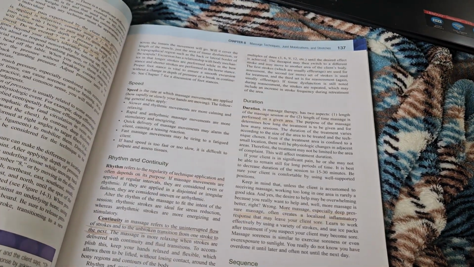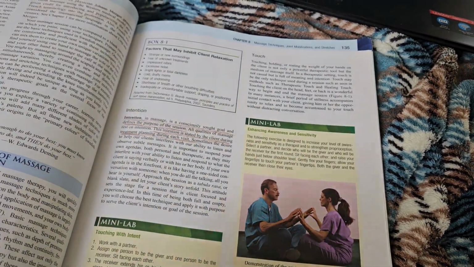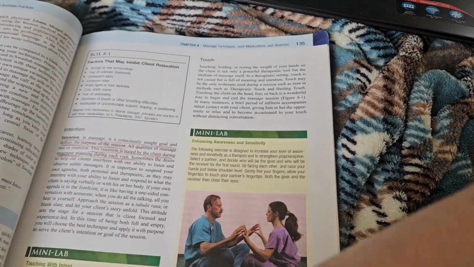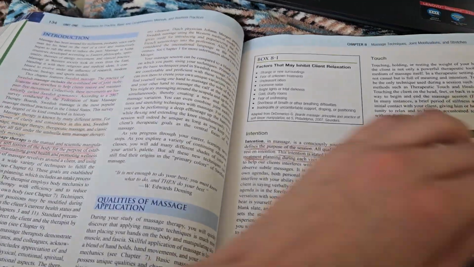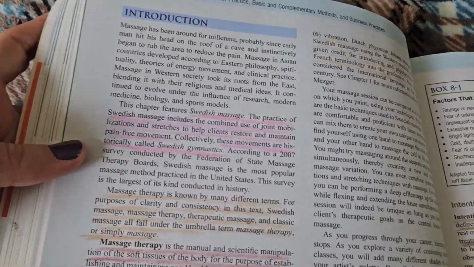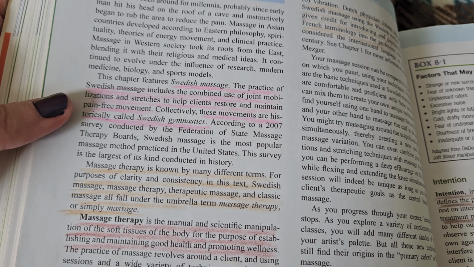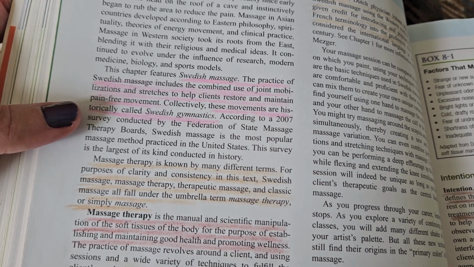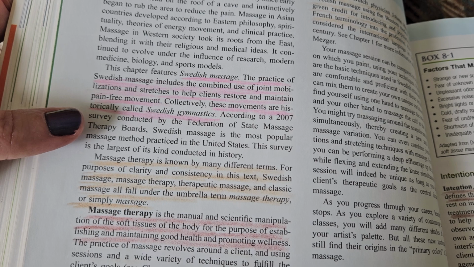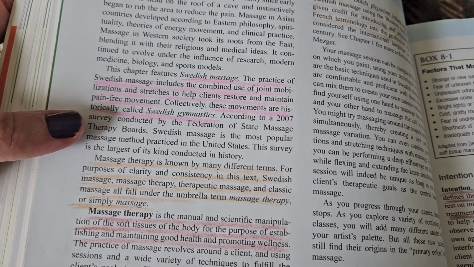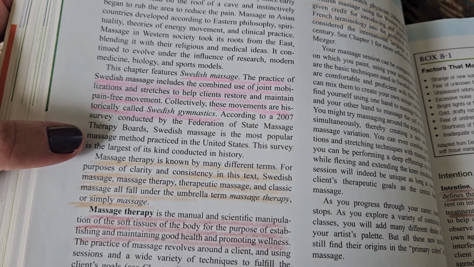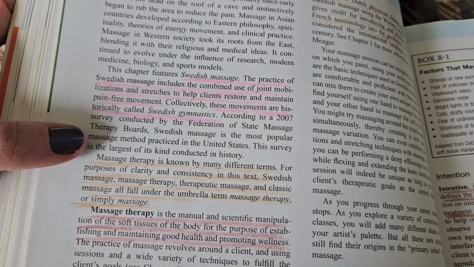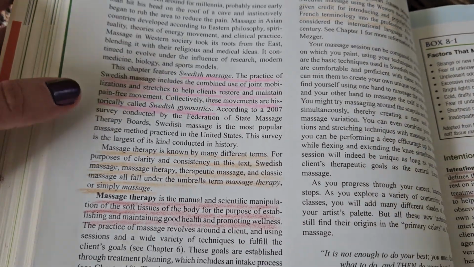So let's get started. Now, the very beginning, it describes Swedish massage. The practice of Swedish massage includes the combined use of joint mobilizations and stretches to help clients restore and maintain pain-free movement. Collectively, these movements are historically called Swedish gymnastics.